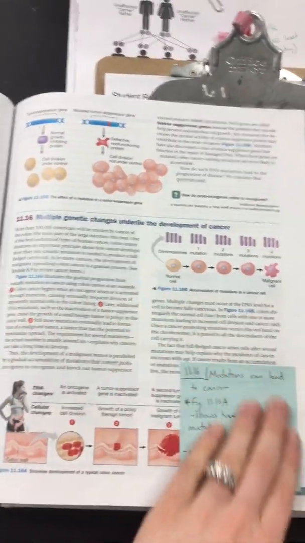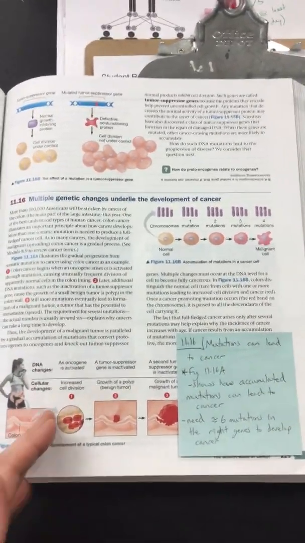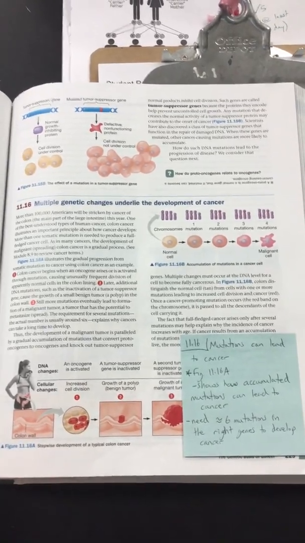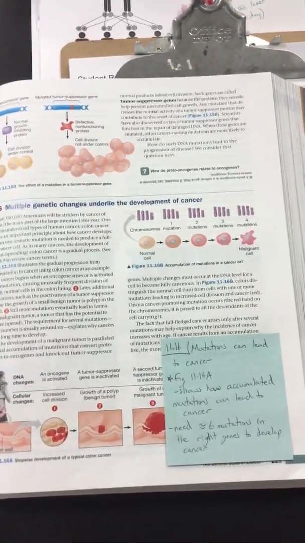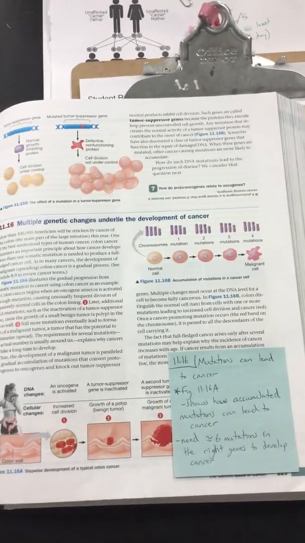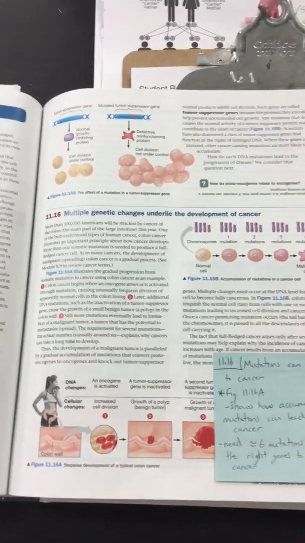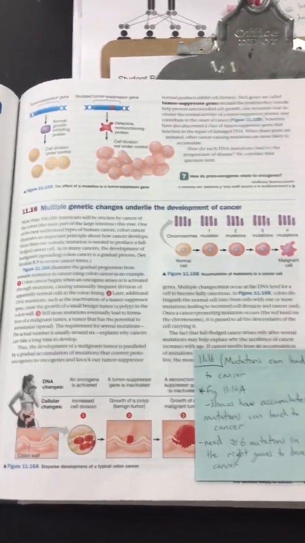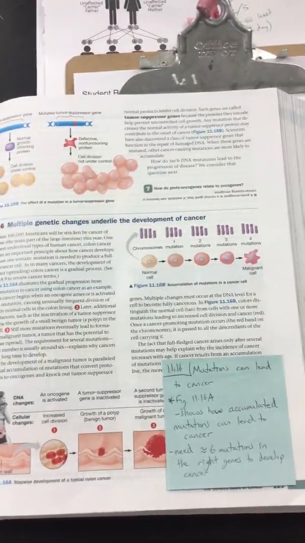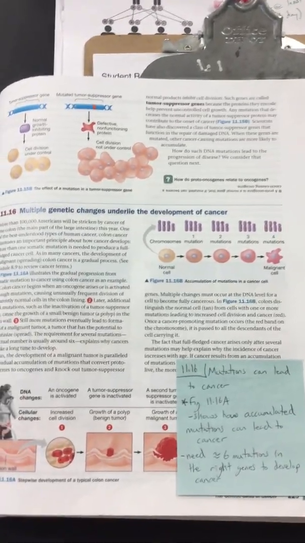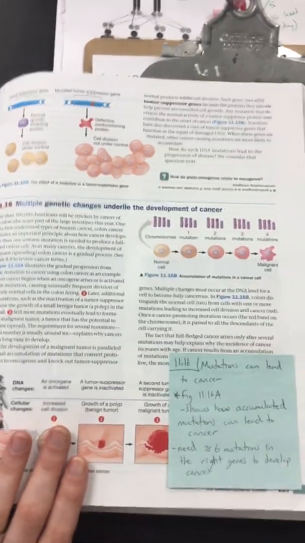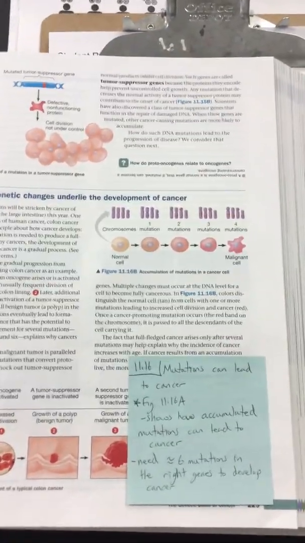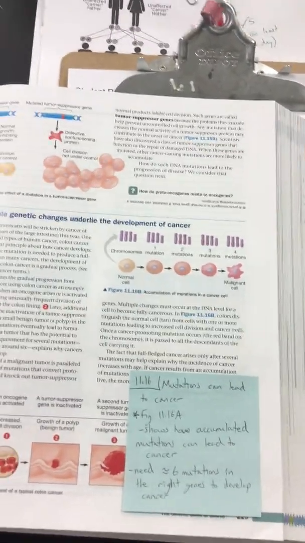So this section talks about the idea that it's not just the first mutation that's a problem, and it's not just the first mutation anywhere in your DNA. It does have to be in a specific spot. But the older your cells get, the more mutations they accumulate, so the more likely you are to develop cancer as you get older. So that could be one reason why there are some cancers we don't see until people are in their 60s or 70s or 80s.